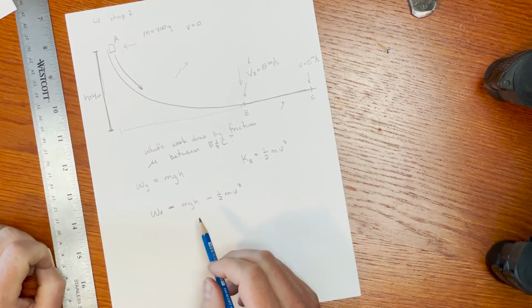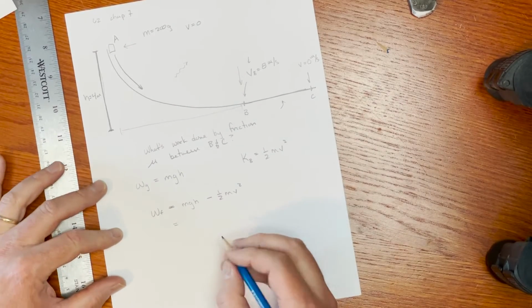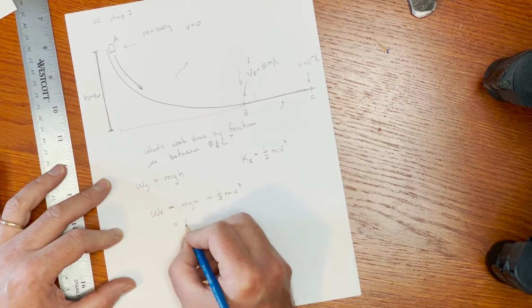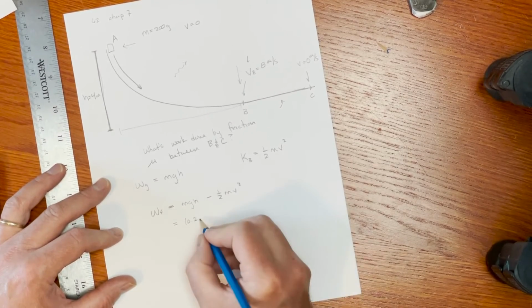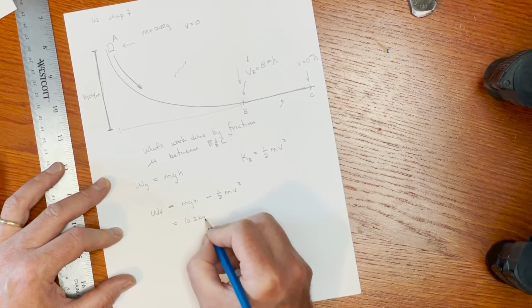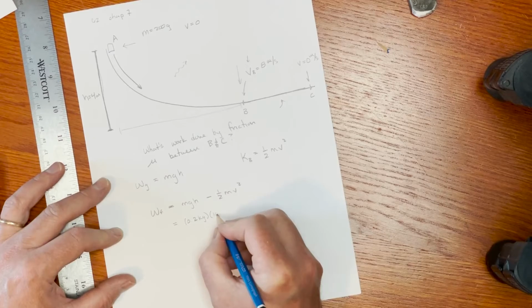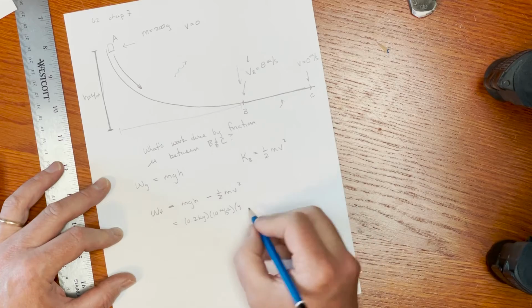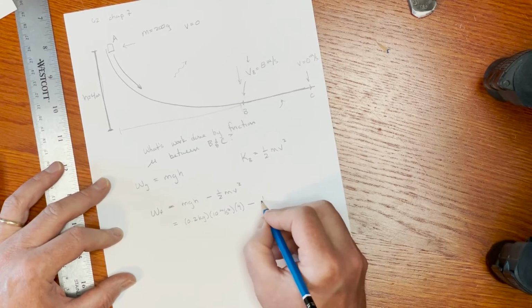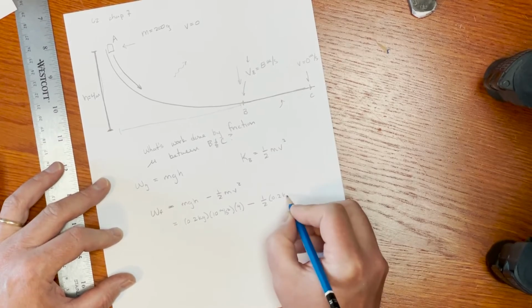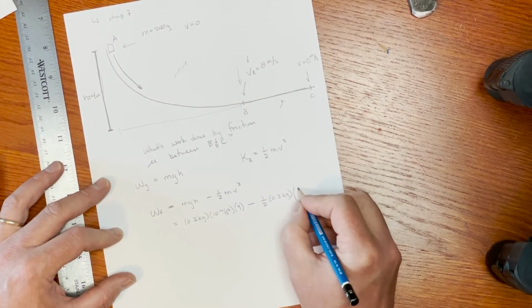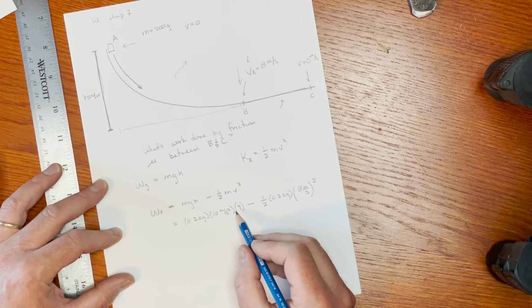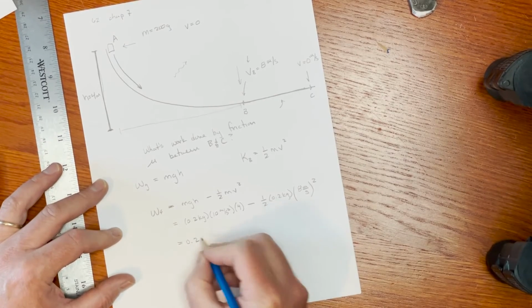I can go ahead and compute that to get an idea of what it is. We've got 200 grams, so 0.2 kilograms, and I'm just going to use 10 meters per second squared for g to keep the numbers round. Then we put a 4 in here, minus 1/2 times 0.2 kilograms times 8 meters per second, squared. Let's bring out the 0.2 so I don't need to worry about that.